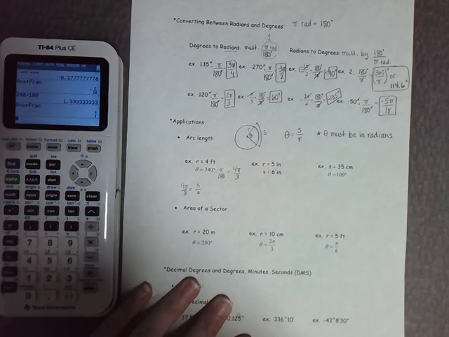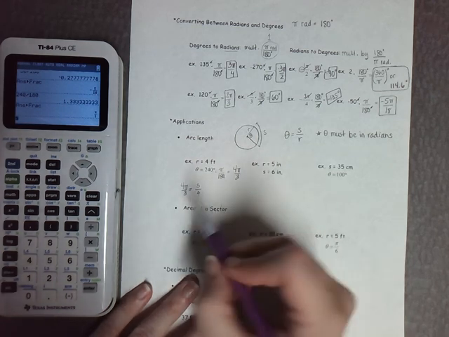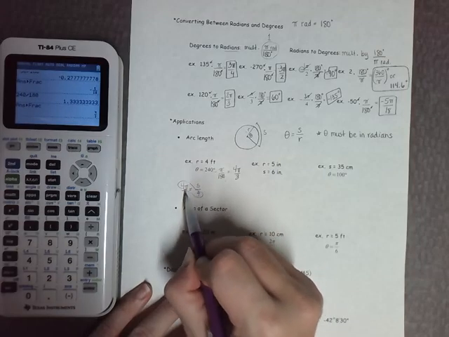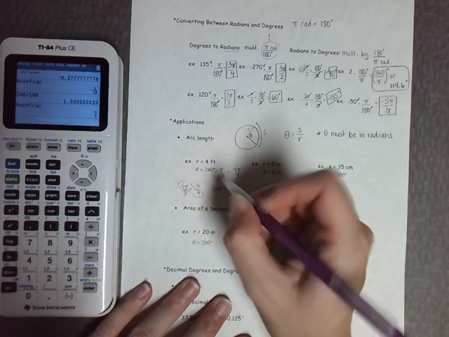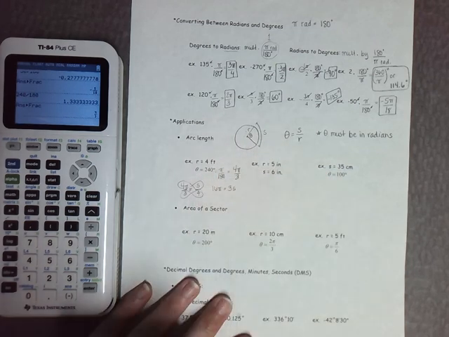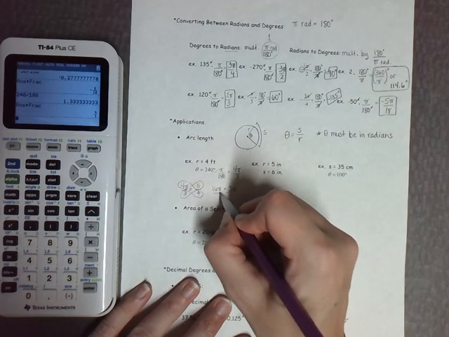So there's my formula. Basically, I have a fraction equals a fraction. That's called a proportion. To solve that, we usually cross multiply. So I'm going to cross multiply these. 4 pi times 4 is going to be 16 pi. And then 3 times S is going to be 3S. And we want to get S by itself, so we're going to divide both sides by 3.